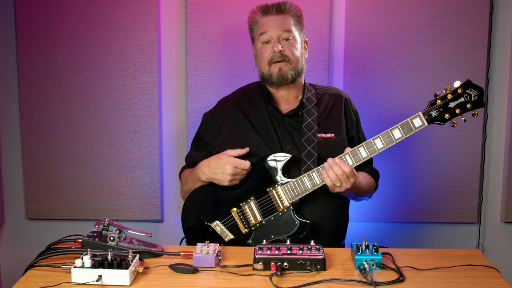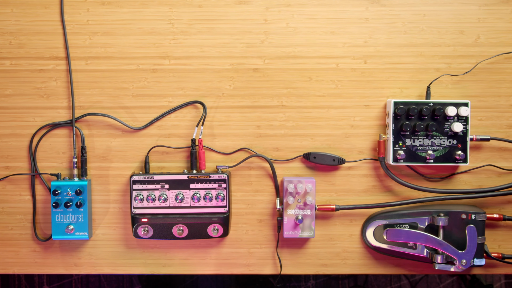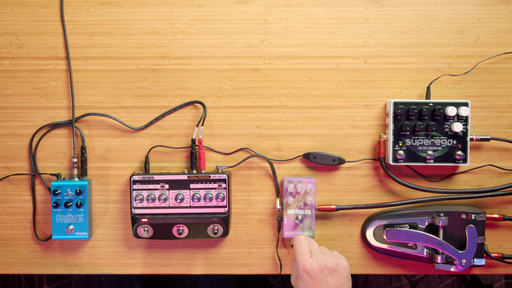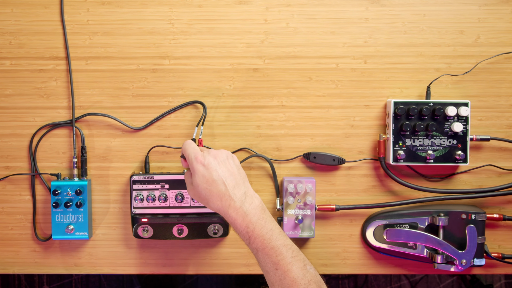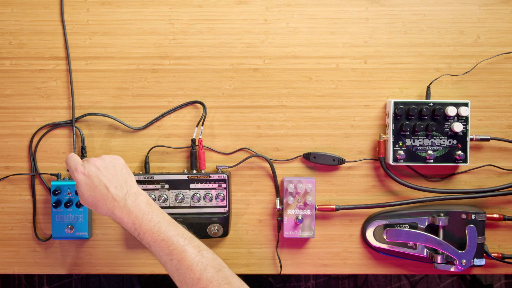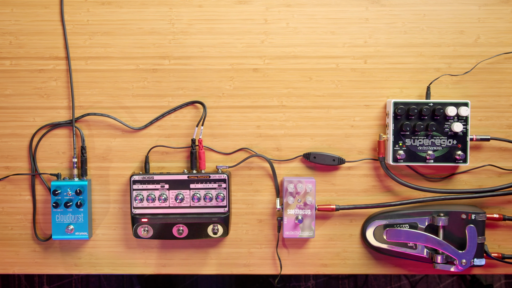So obviously the guitar is monaural. It only has one channel. I'm going into the Bigsby, which is mono. I'm going into the Superego, which is mono. Going into the Soft Focus, which is mono. But then I'm going into the mono in of the delay machine, but that has the ability to come out stereo. And I'm going stereo out of that into the Cloudburst, and then stereo out of that directly to the recorder. And so that's what you're hearing.